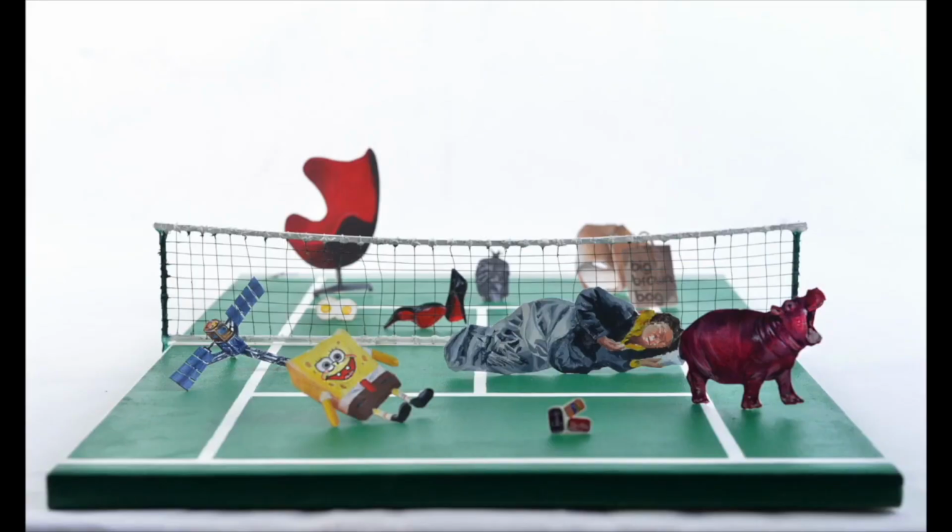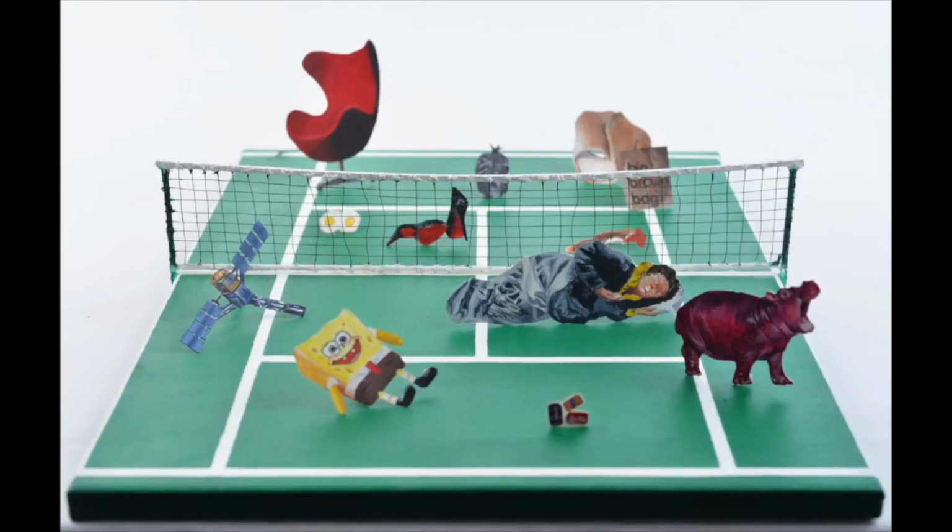The last one we chose from her portfolio is a mixed media sculpture of a tennis court. For this portfolio piece, she made a tennis court and then did small paintings of different objects, like Louboutin shoes, a SpongeBob doll, a Bloomingdale's bag, and herself sleeping in a sleeping bag. And then she cut them out and placed them on the tennis court. For the artist, there must be some connection between these elements, but for us, as the viewer, the meaning is unclear and it makes us curious.